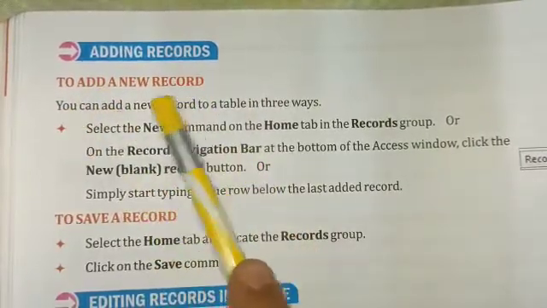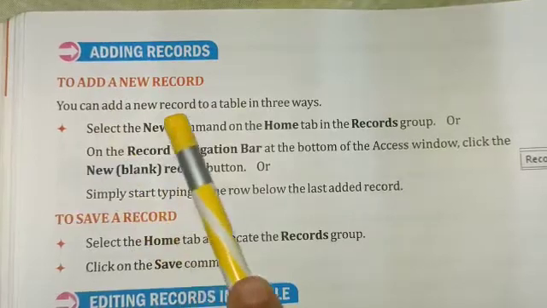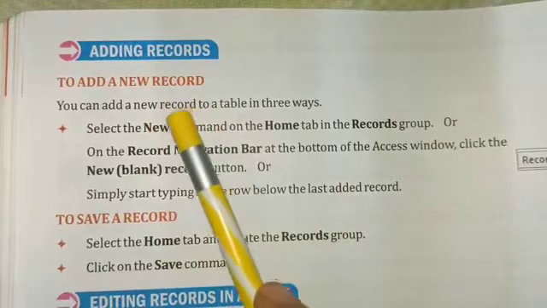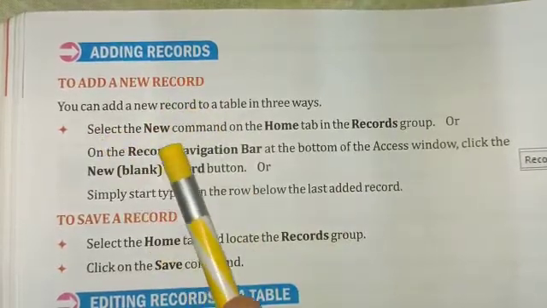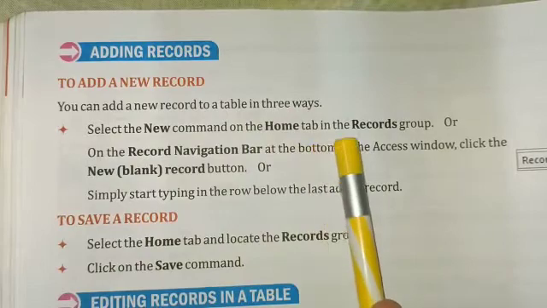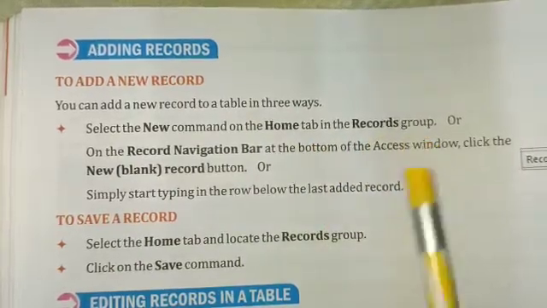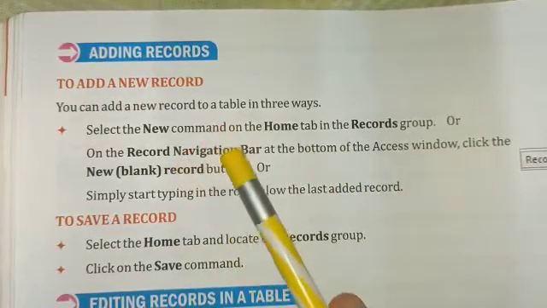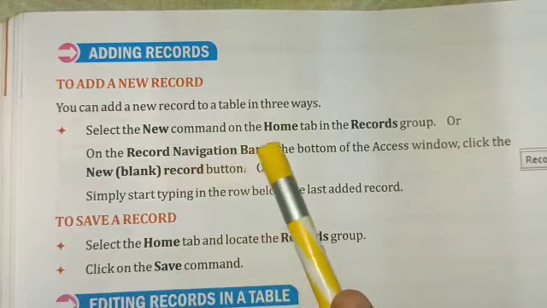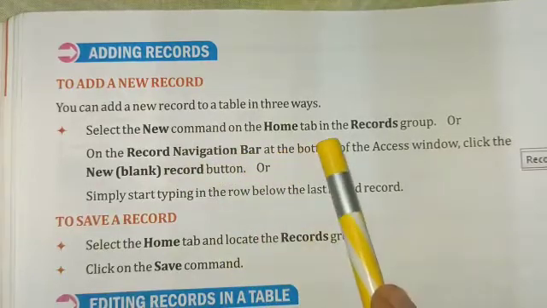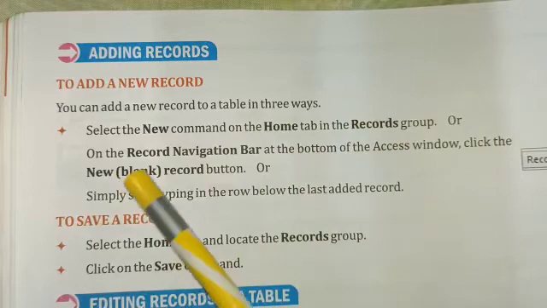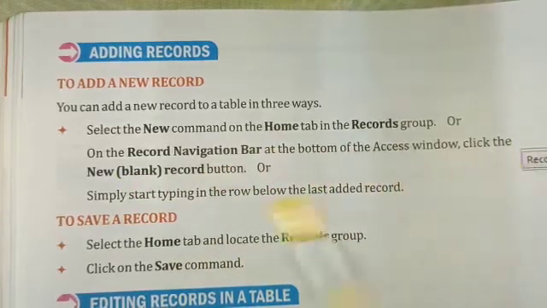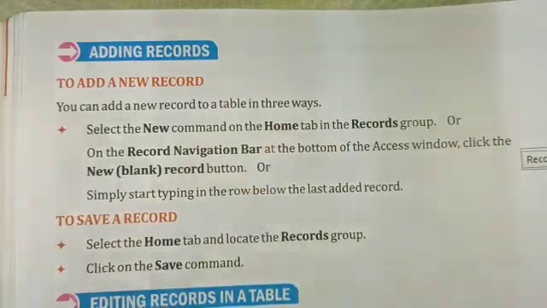To add a new record, you can add a new record to a table in three ways. Select the new command on the home tab in the records group, or on the record navigation bar at the bottom of the Access window, click the new blank record button.